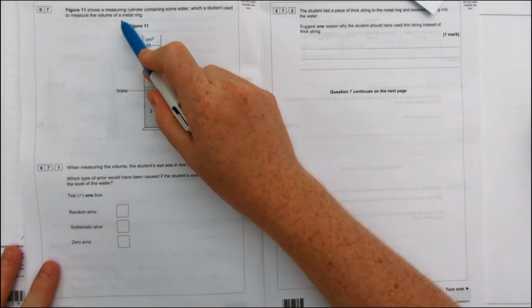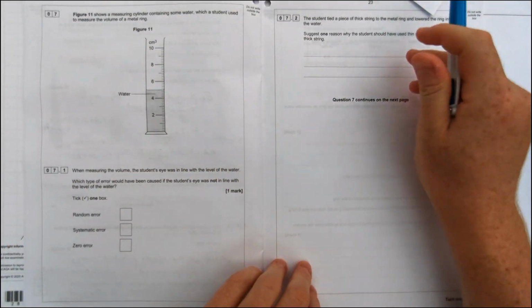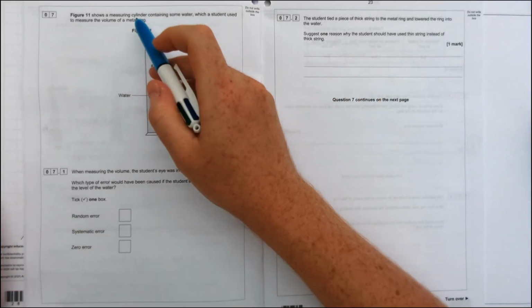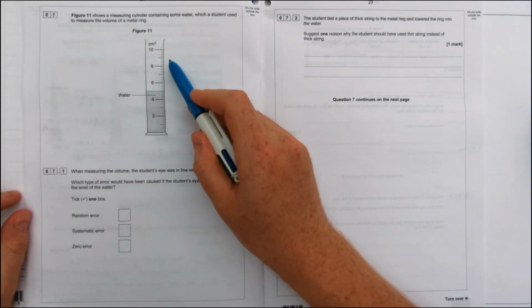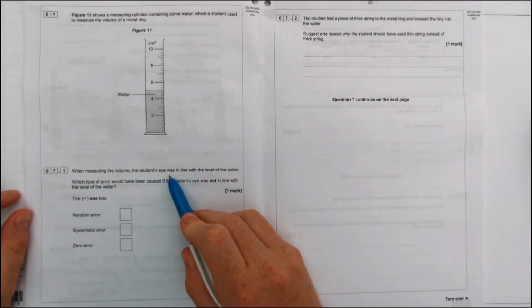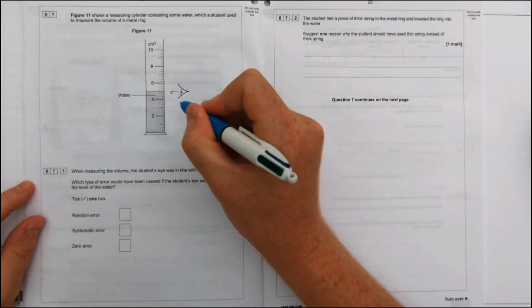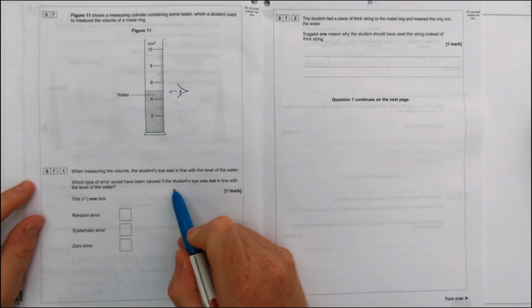So this question's got a measuring cylinder in it. It's not really part of a required practical, but it kind of is a bit of part of the density one. But we're not going to write a method, we're just going to analyse it. So it shows the volume of a metal ring, and the question asks, when measuring the volume, the student's eye was in line with the water. So that means like there. What type of error would have been caused if they weren't?